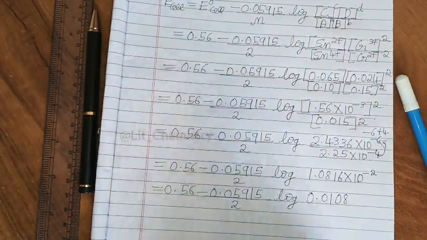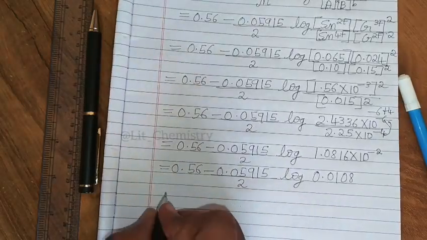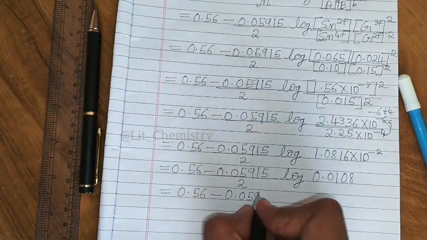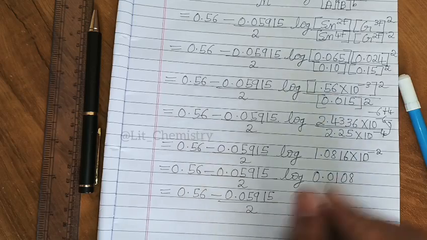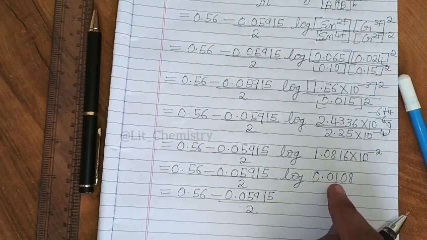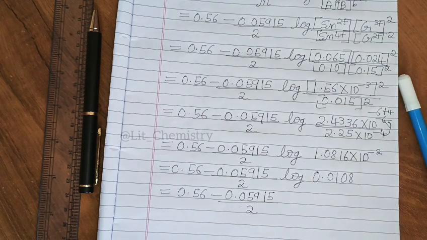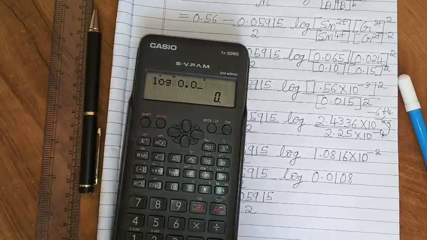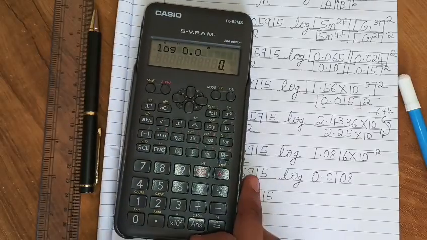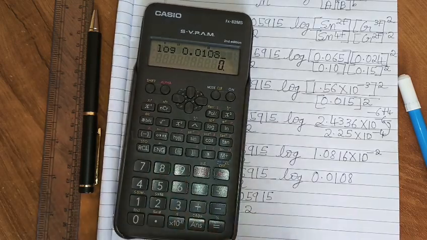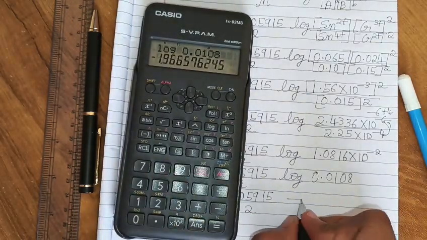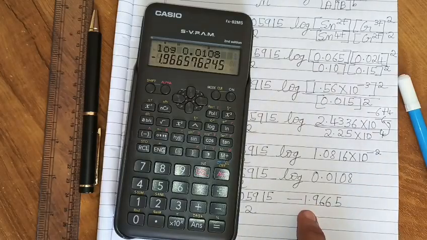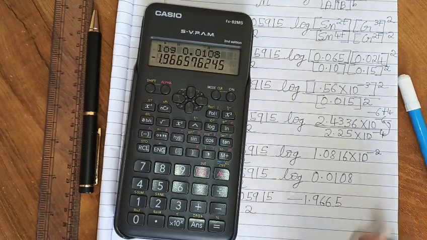Next step, 0.56 minus 0.05915 divided by 2. Now we take the log of 0.0108. So we have the log option here, log 0.0108, that is minus 1.9665. We only take 4 values after the decimal.